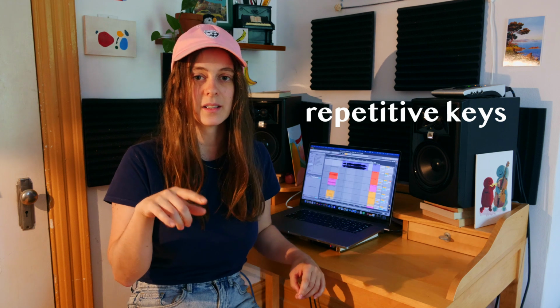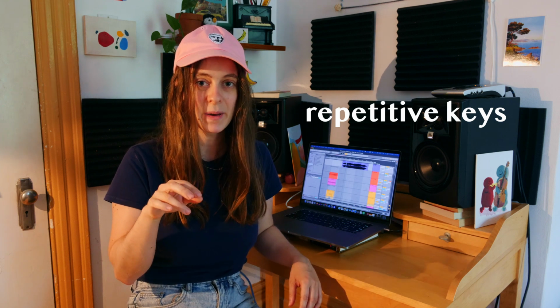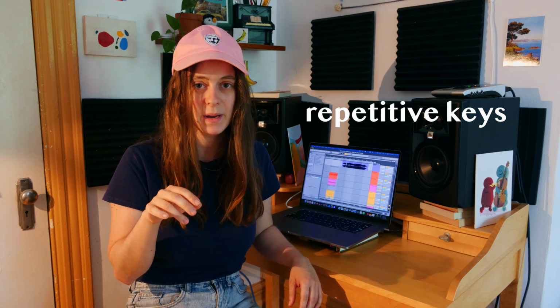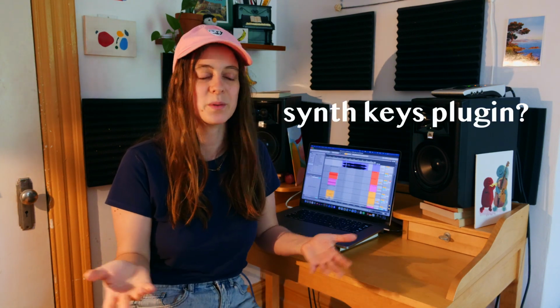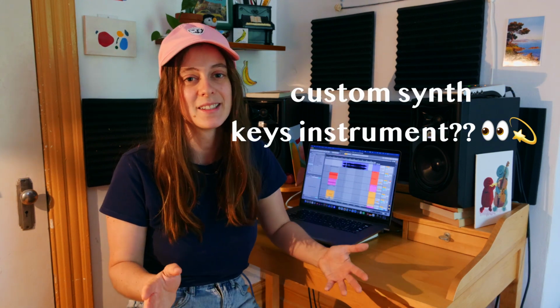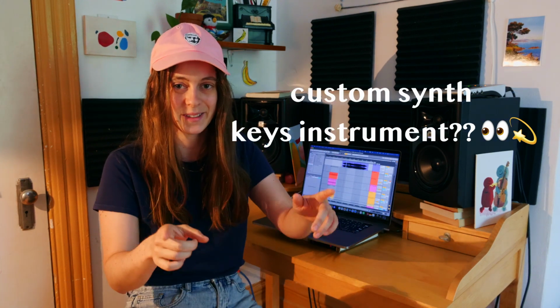So the first thing I noticed that's a huge component of this track is this repetitive melody line on some synth keys. So I need an instrument that sounds like this. There were two options. Number one is the cop-out, more expensive option: I have a plugin that sounds like this. The more fun option is, how can I make this sound from scratch? So this is what we're doing right now.